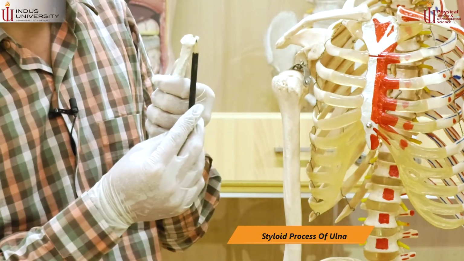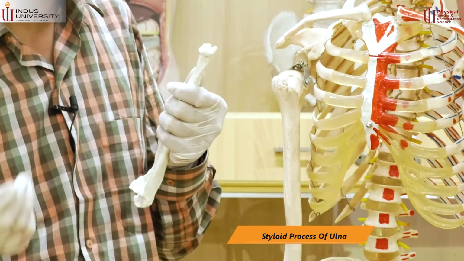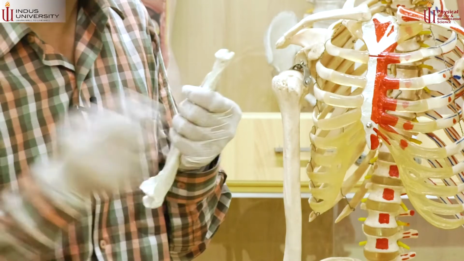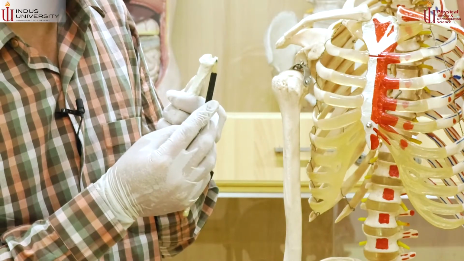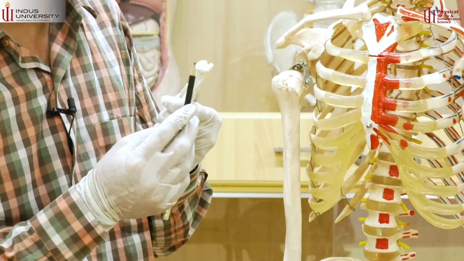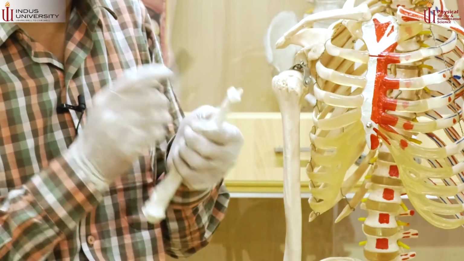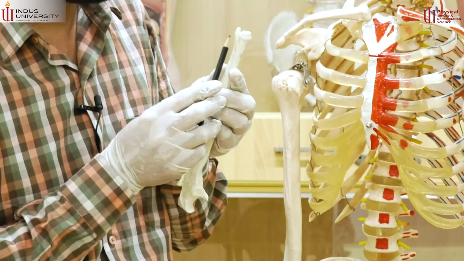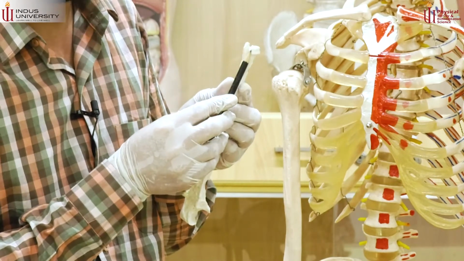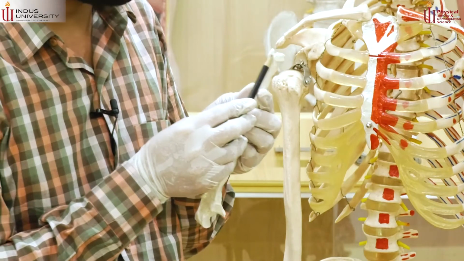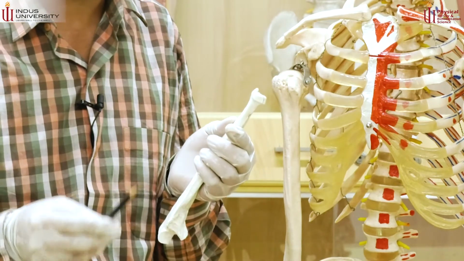This is the styloid process of the ulna, and we also have a styloid process of the radius, which is quite larger. The ulnar one is a small styloid projection. So two things: the head of the ulna and a styloid, and between them there is a groove. There is a groove for the tendon of extensor carpi ulnaris.